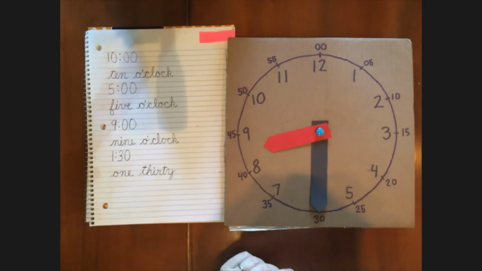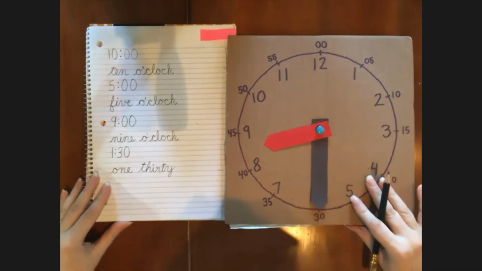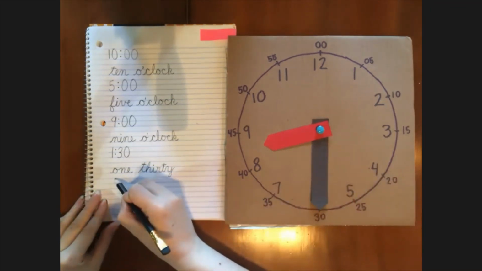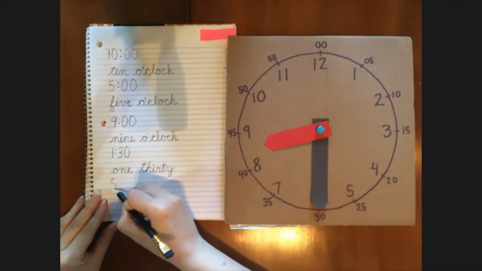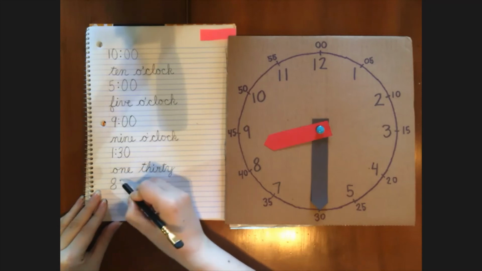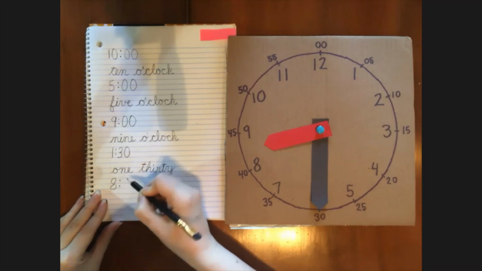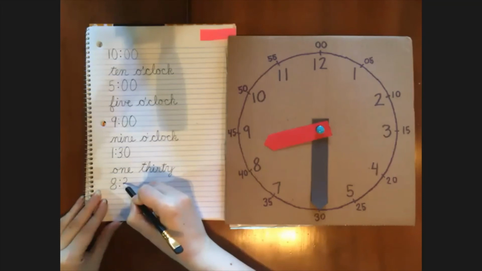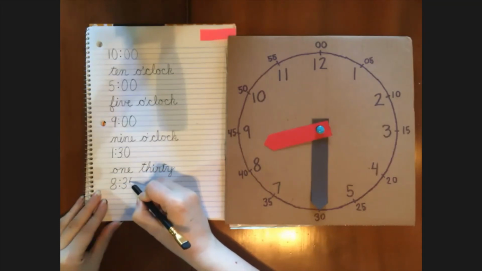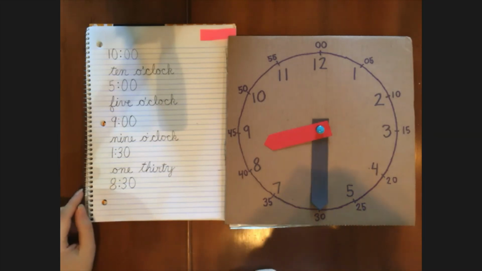So now we can write 8:30 on our paper. 8:30.